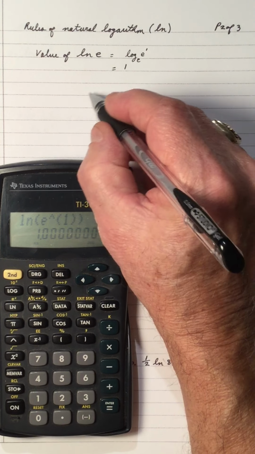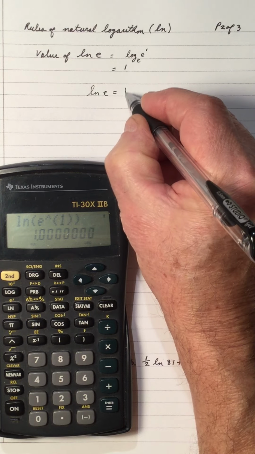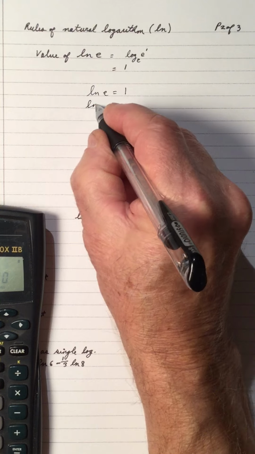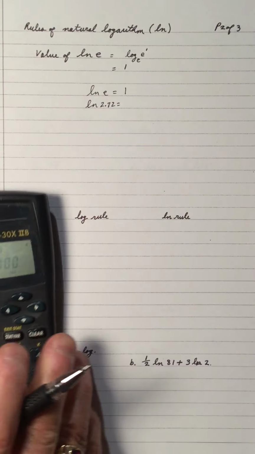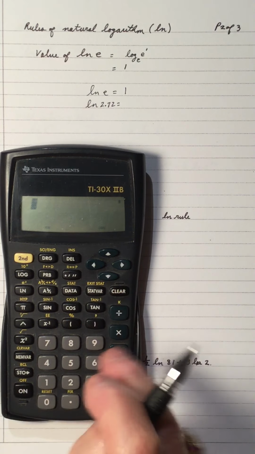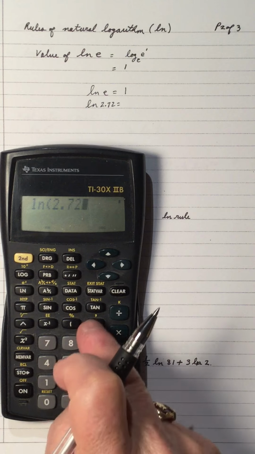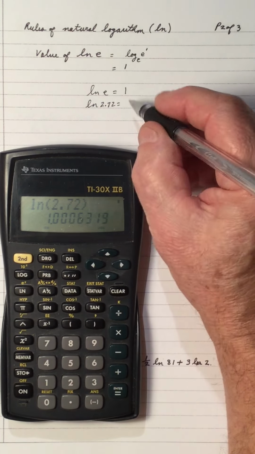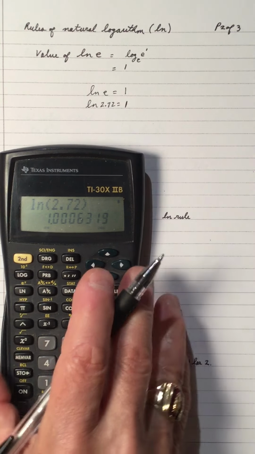So the ln of e is equal to 1. And look at it another way: e is approximately 2.72. So if you take your calculator and go ln of 2.72, then you will get, again, 1.